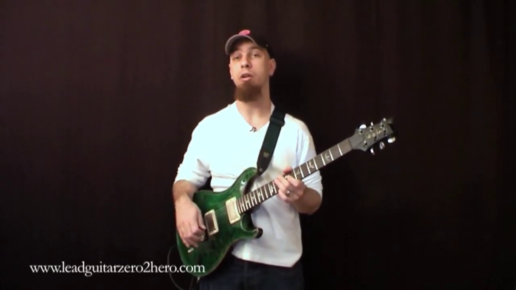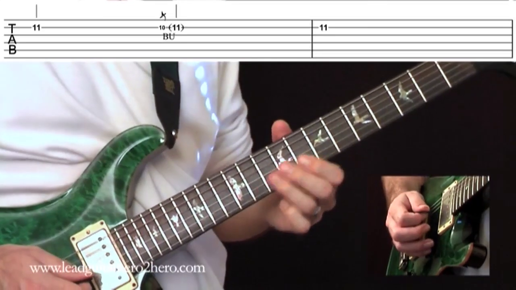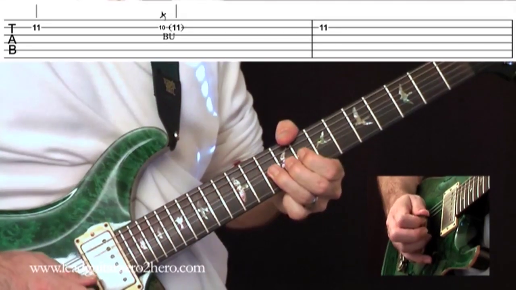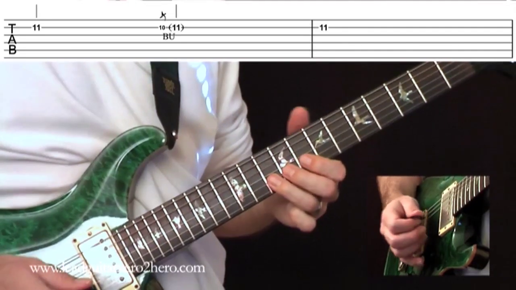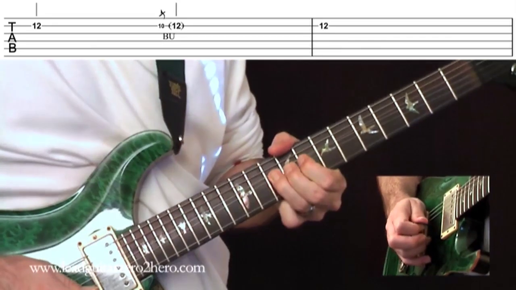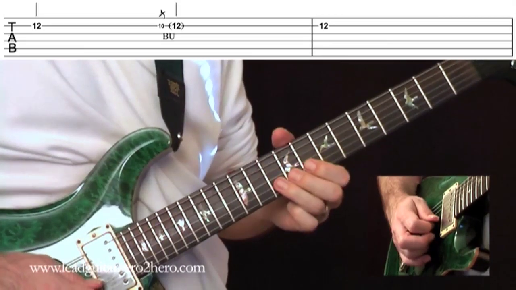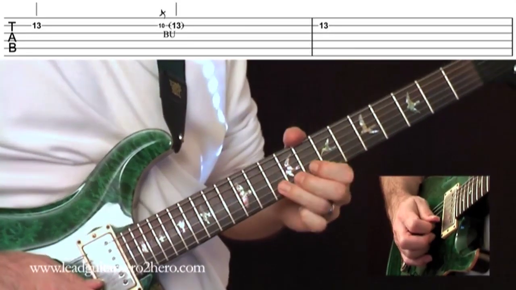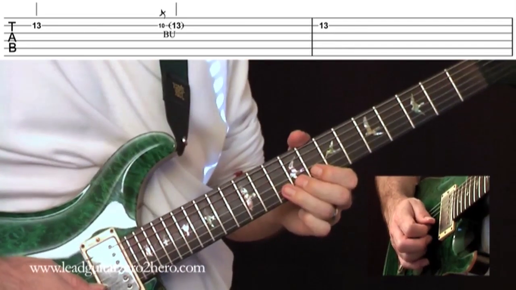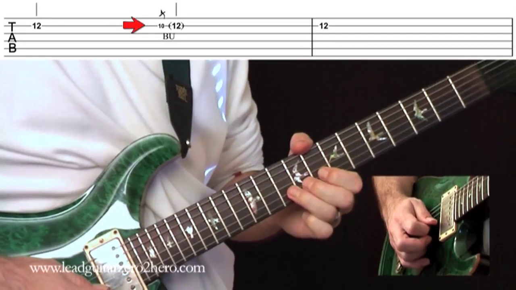So let me play those 3 bends for you. First of all, let's start with a half step bend. I'm only bending into the note the following fret. A whole step bend, I bend 2 frets higher. And a minor third bend, 3 frets higher. Okay, so I've got a half step, a full step, and a minor third.